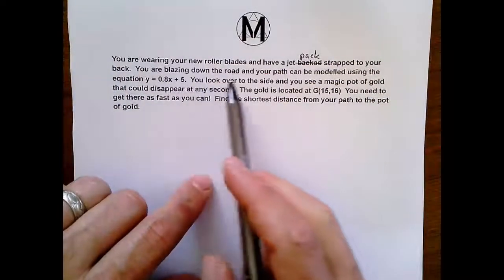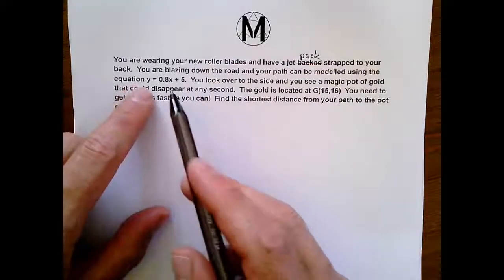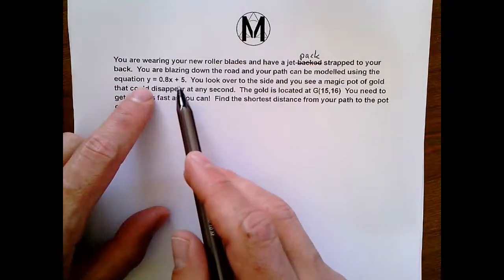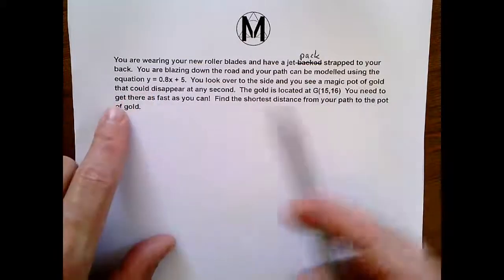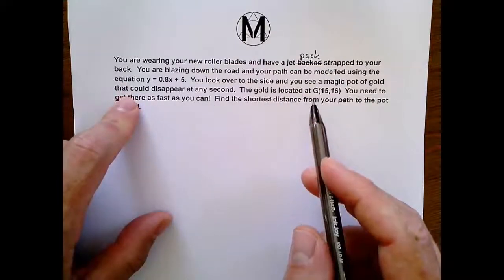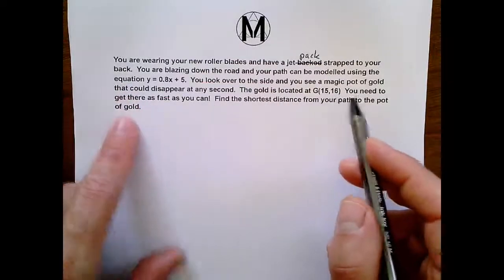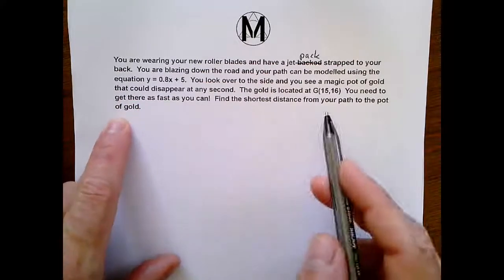It says you are blazing down the road and your path can be modeled using the equation y equals 0.8x plus 5. You look over to the side and you see a magic pot of gold that could disappear any second. Okay, the gold is located at (15, 16), and you need to get there as fast as you can. Find the shortest distance from your path to the pot of gold.